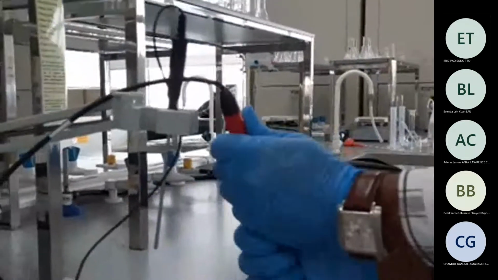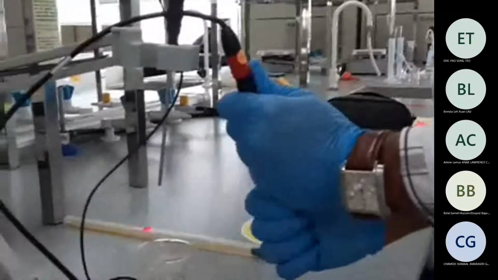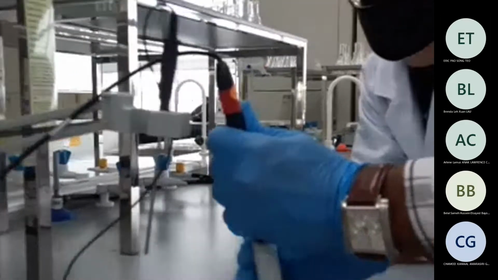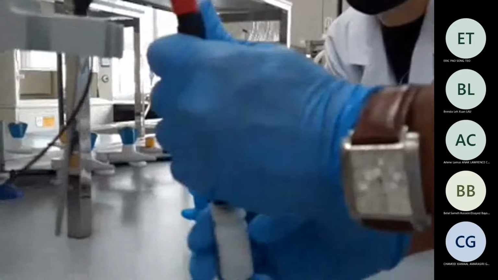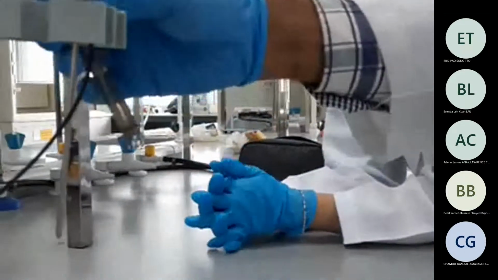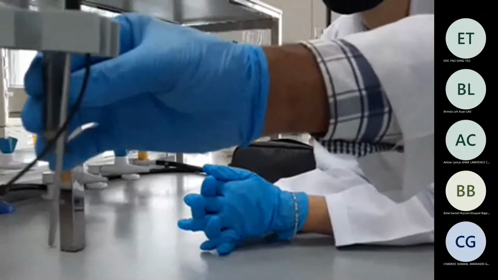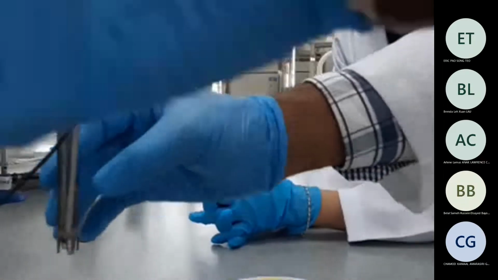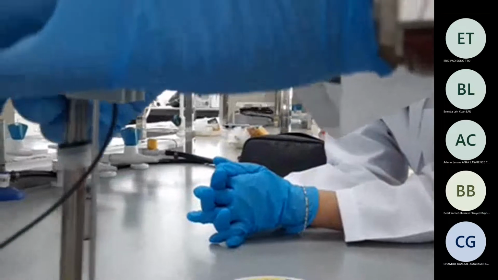So we need to take off this bottle and unscrew it, like this also can. Then put it here and dip it inside.